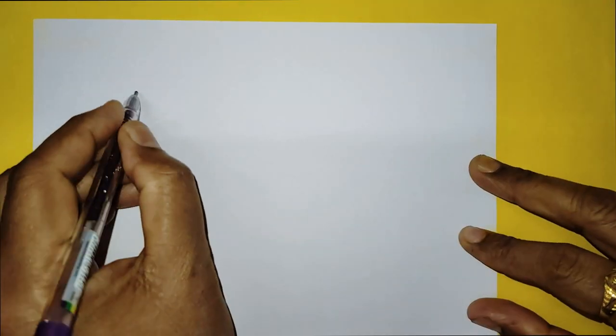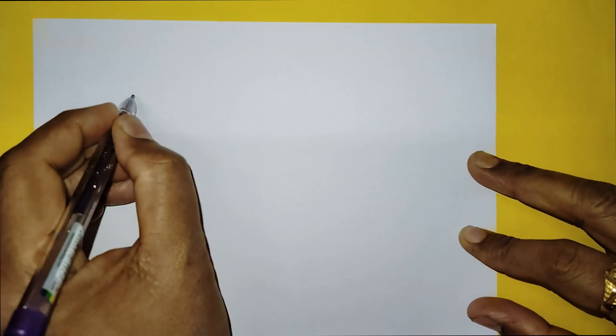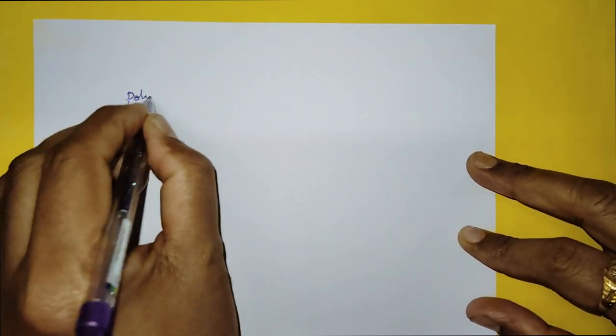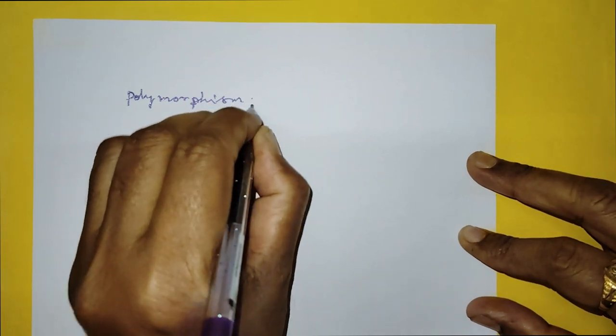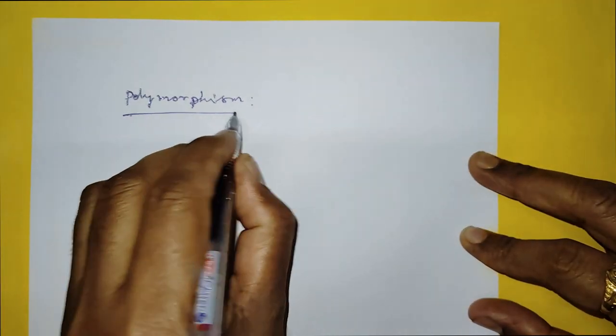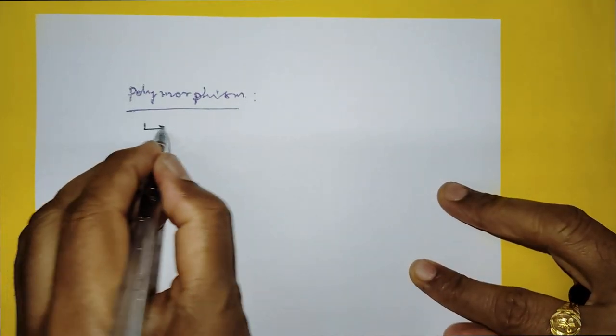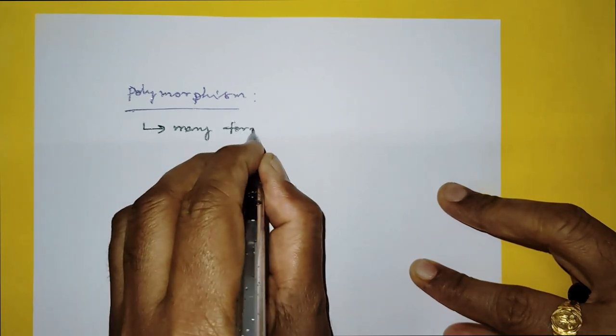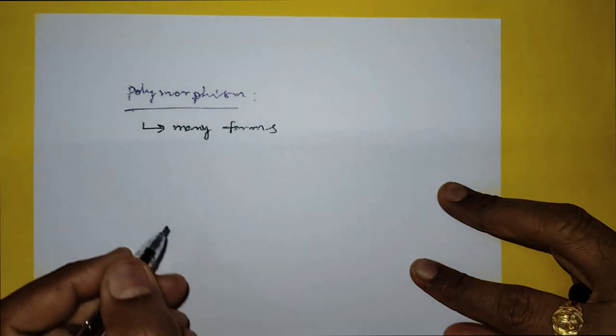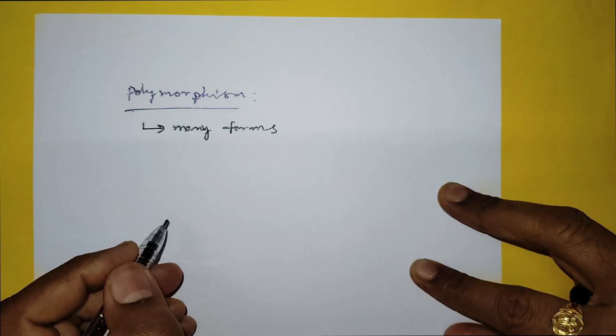In this session today we are going to study the concept of polymorphism. What is polymorphism? Polymorphism means poly means many, morphism means forms. Polymorphism means many forms. What is here the many forms?